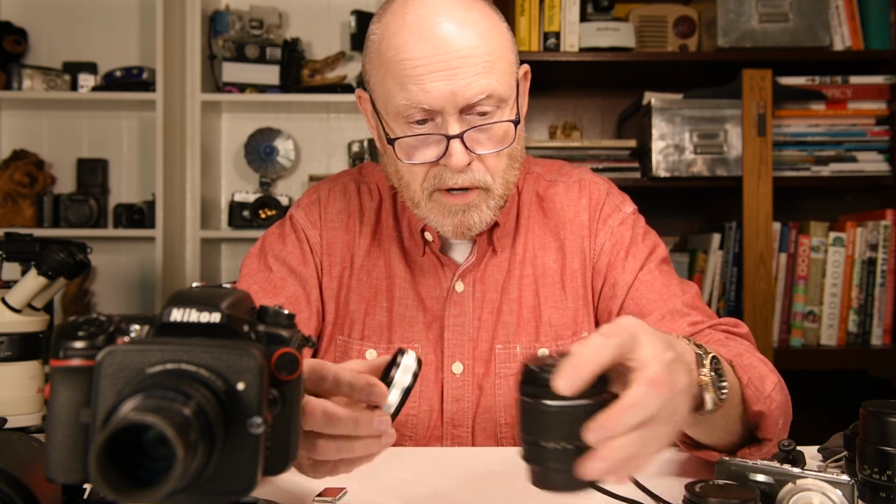This is a powerful one that you would put on a lens like this, which is, what is this? 18 to 55. Oh, it's the wrong size, but they come with adapters. That's all you do. You'd screw it on the end of the lens.